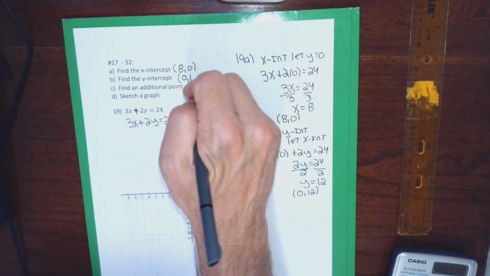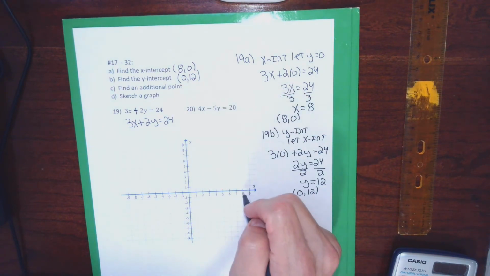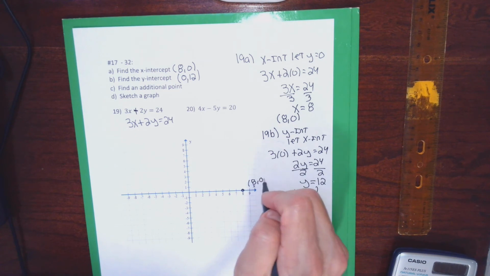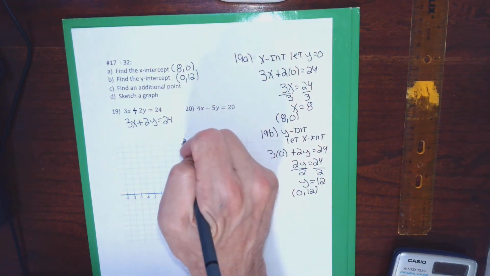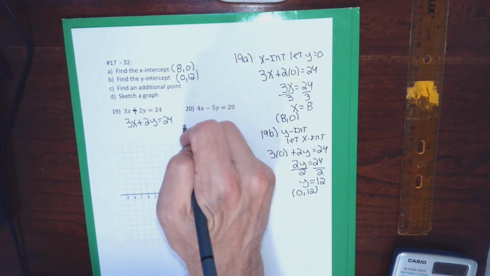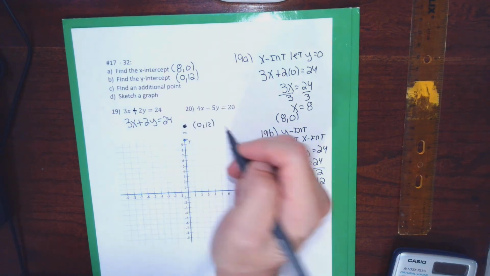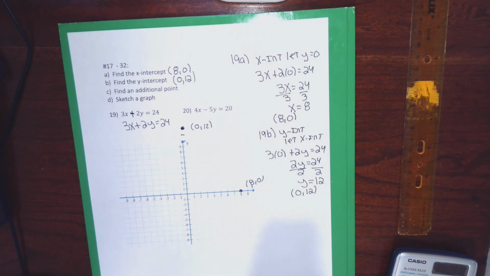I didn't plot the x-intercept even. That's okay. Let me get these plotted. The x-intercept is the point on the x-axis. I find 8 on the x-axis. And then the best I can, I estimate 12 on the y-axis. I didn't plan ahead to do this problem, so I fudged up a little bit.